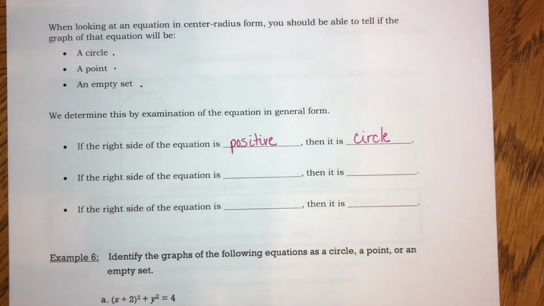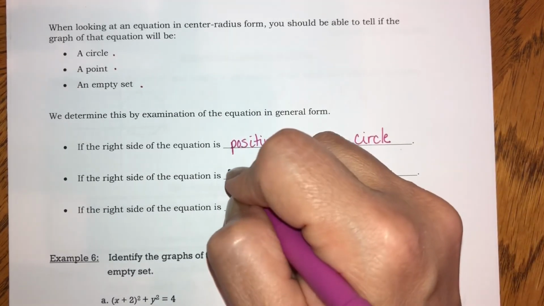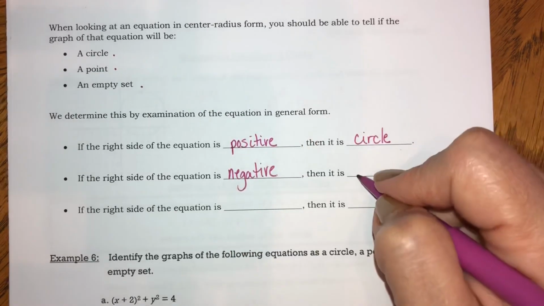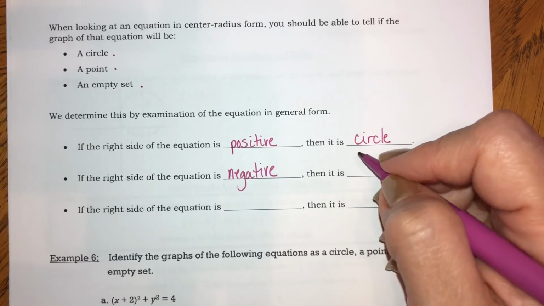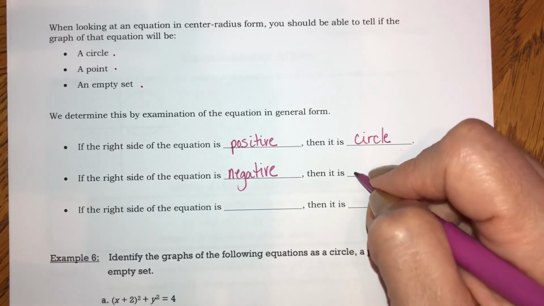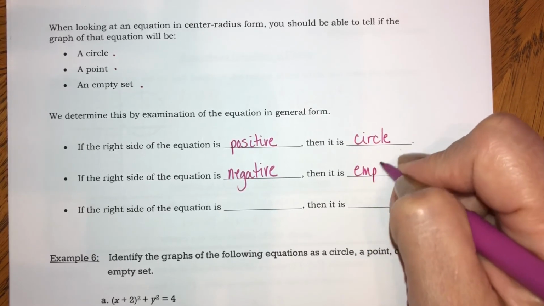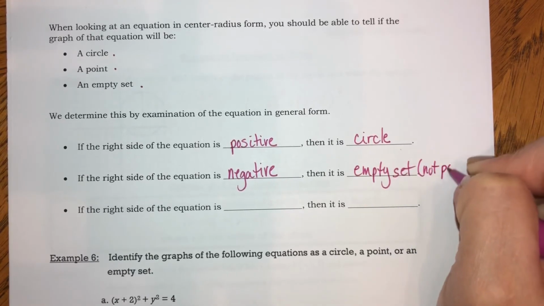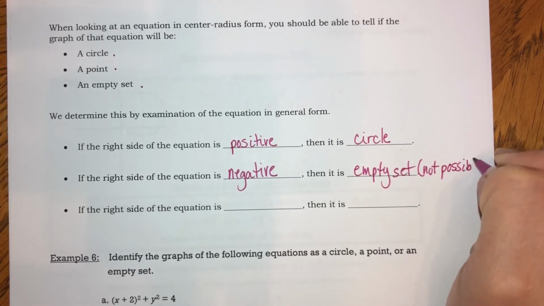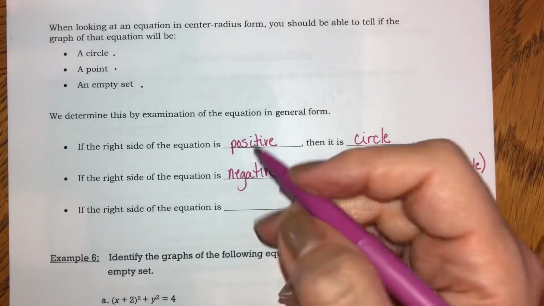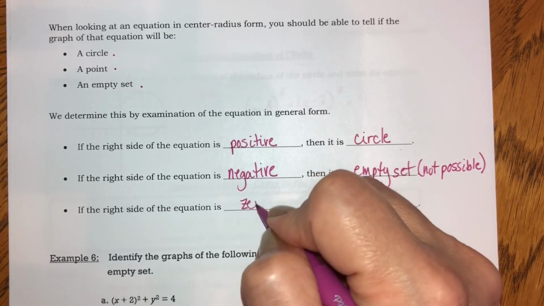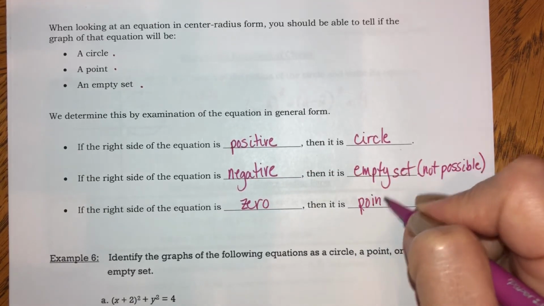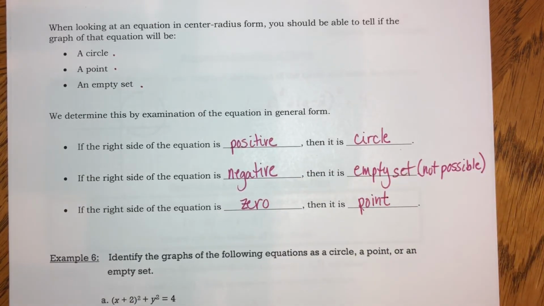If the right side of the equation is a negative number, then we would say it's an empty set. It doesn't actually exist. It's not possible. And last but not least, if the right side of the equation works out to be 0, then it isn't actually a whole circle, it's just a point. The point that would be the center of the circle otherwise.